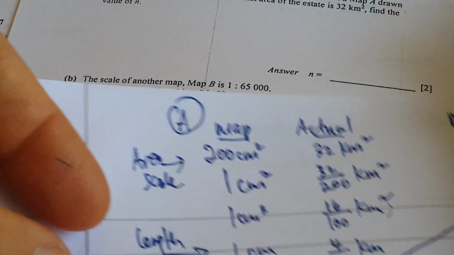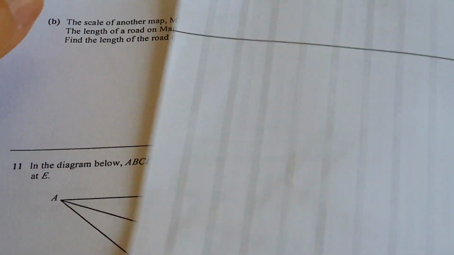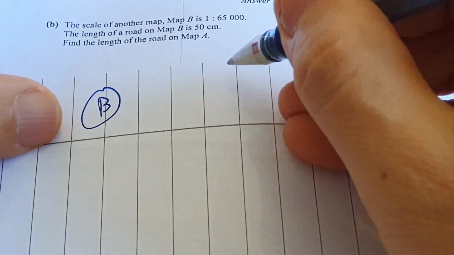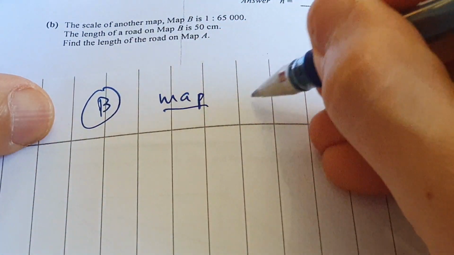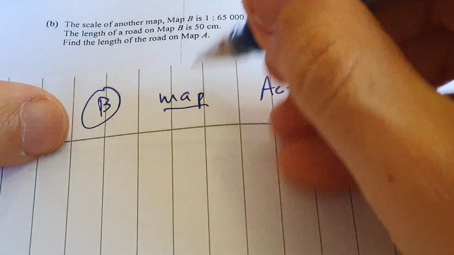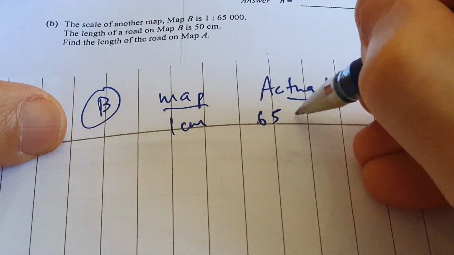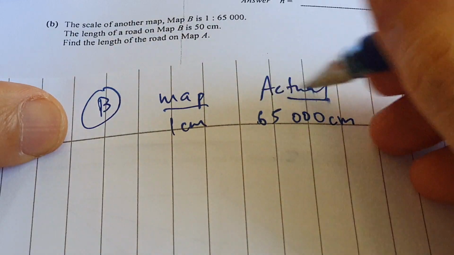Okay, now let's do part 2. Now part 2, you have another map, map B. And this map B is 1:65,000. Now what does this mean? It means that 1 represents 1 cm on the map. This 65,000 represents 65,000 cm on the actual ground.